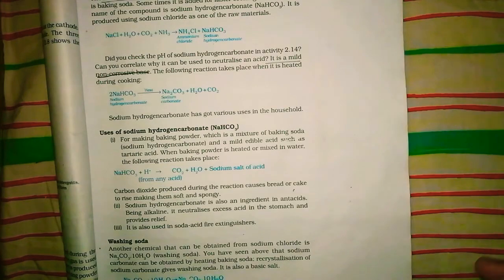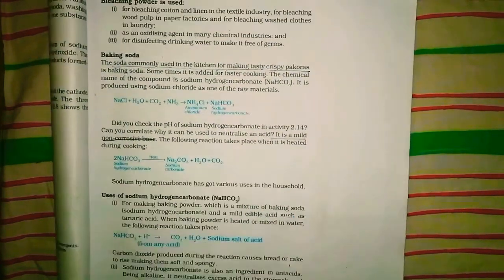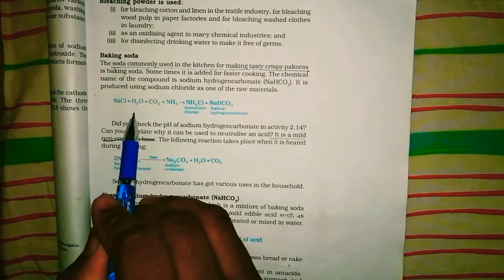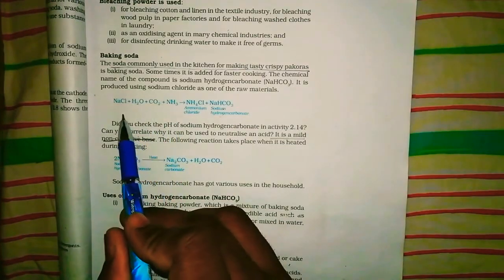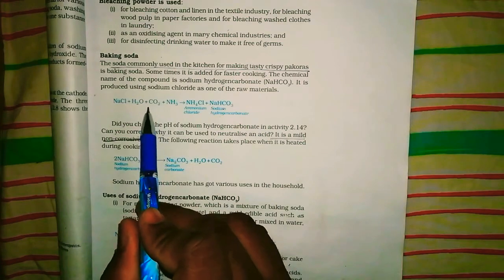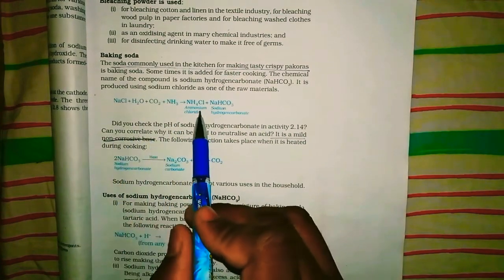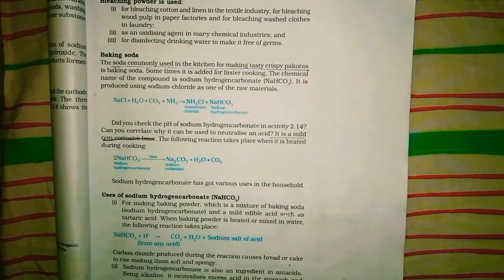You can look at it. This is NaCl, H2O, that is a brine solution, and NH3 when we add along with that. So NH3, NaCl, H2O is ammonical brine solution. By passing carbon dioxide into this solution, we are going to get ammonium chloride plus sodium hydrogen carbonate.